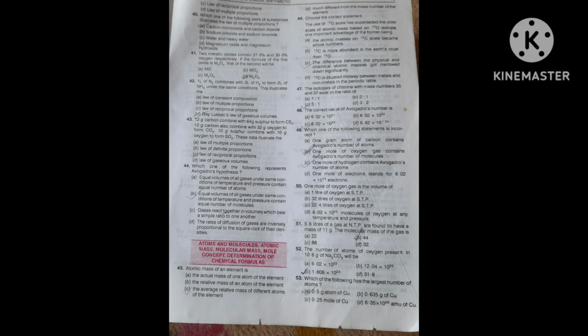Again, one more time the question. The isotopes of chlorine with mass number 35 and 37 exist in the ratio of option 1, 1:1, option 2, 2:1, option 3, 3:1, option 4, 3:2. Tell me the correct answer. It is very easy. Answer is 3:1, third option, means option C.